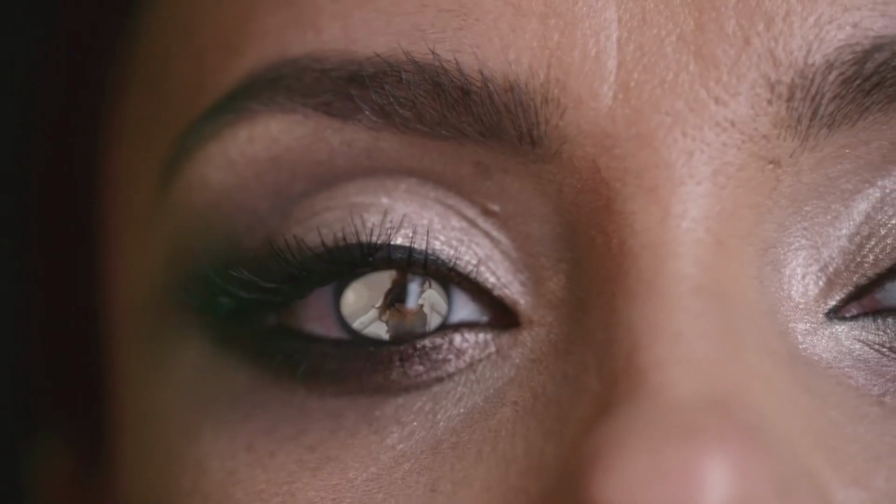In this video I'm going to show you how you can do a transition through the eye in Final Cut Pro. Let's get over to the computer.